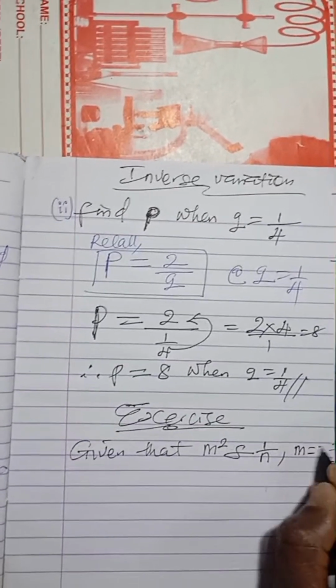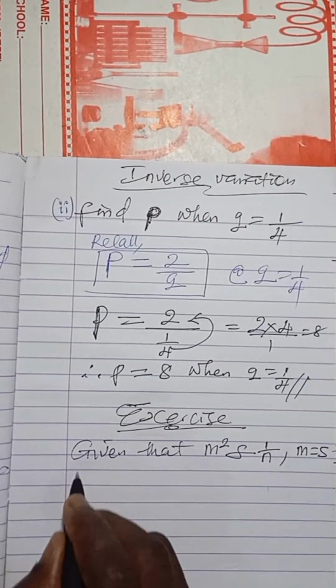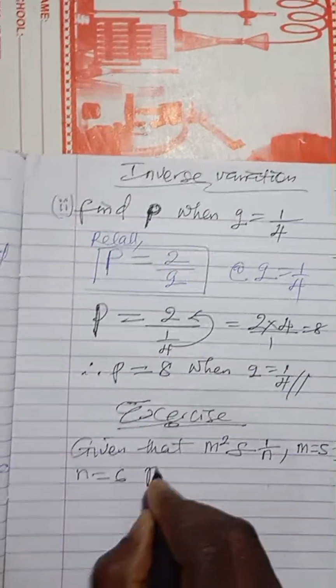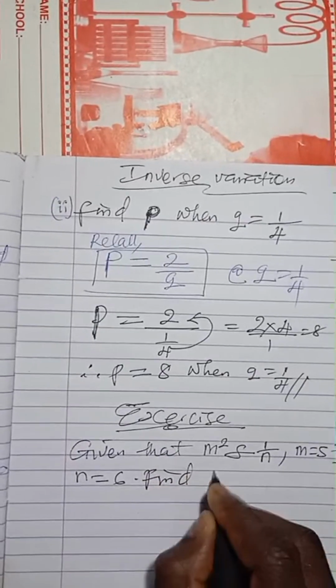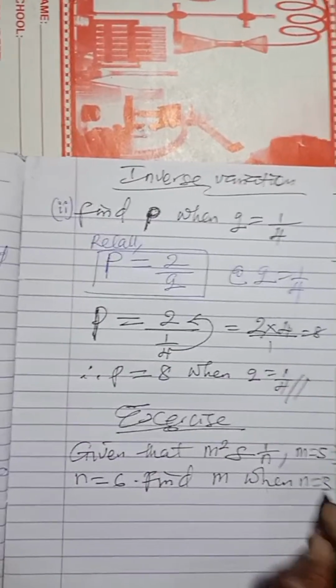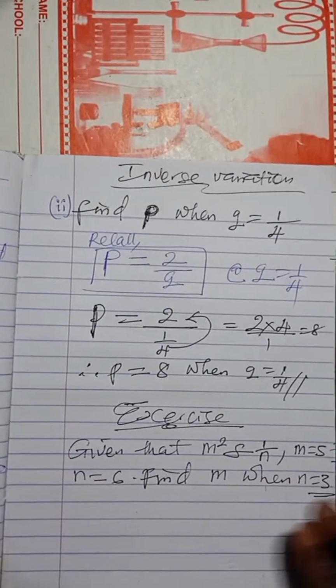When m is 5, n is given as 6. Okay? Find m when n is 3. So solve and share your answer in the comment section, okay?